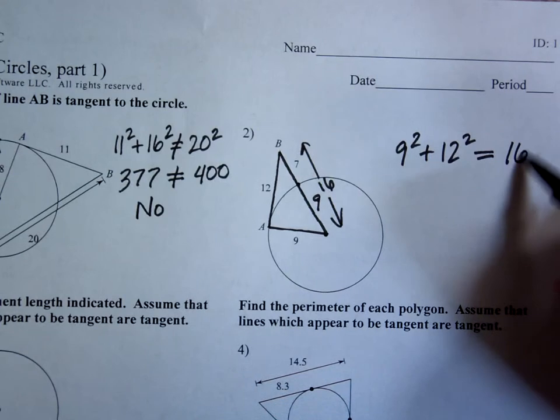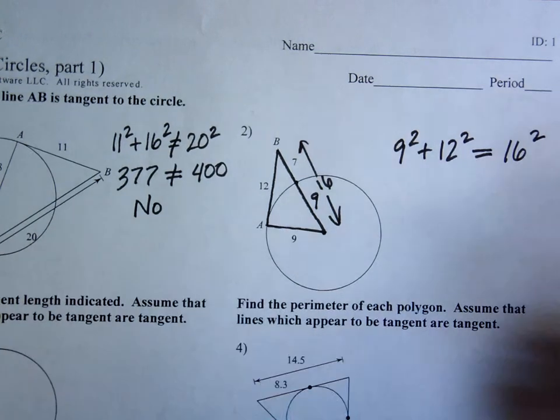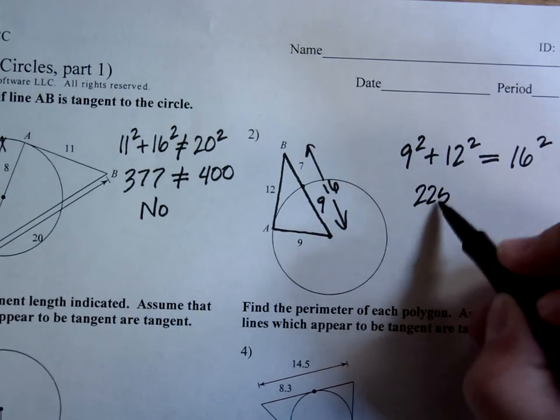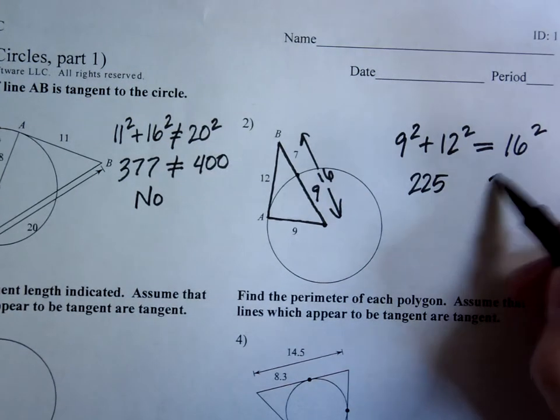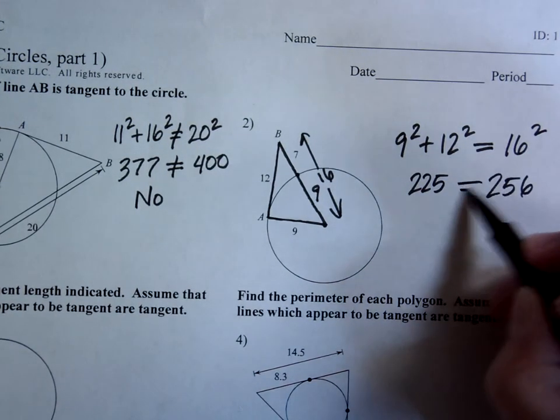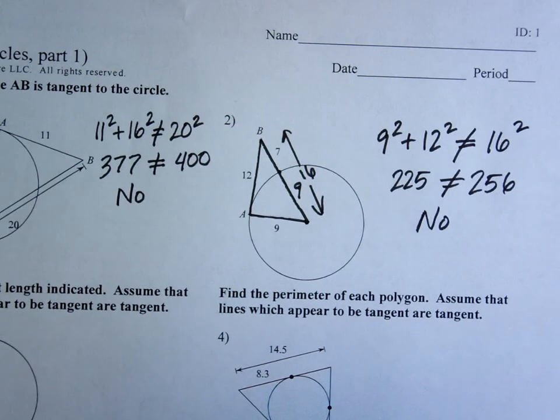So the question is whether 9 squared plus 12 squared equals 16 squared. 9 squared plus 12 squared gives me 225. 16 squared gives me 256. So this is another no. So this is not a tangent.